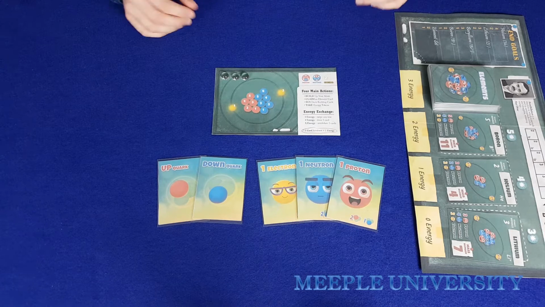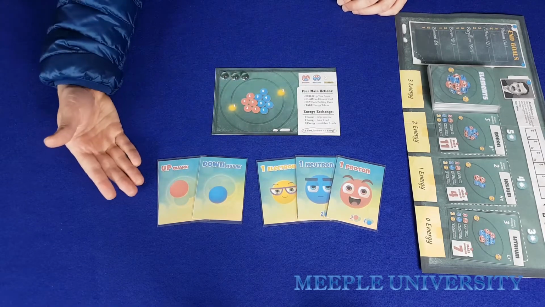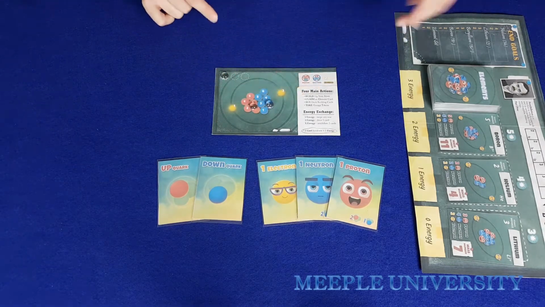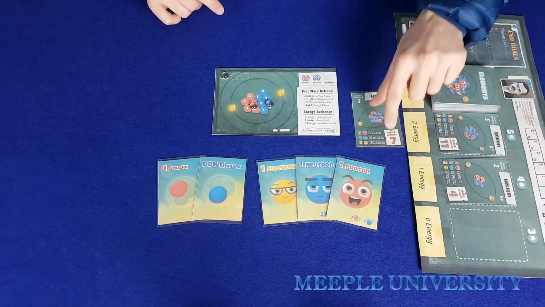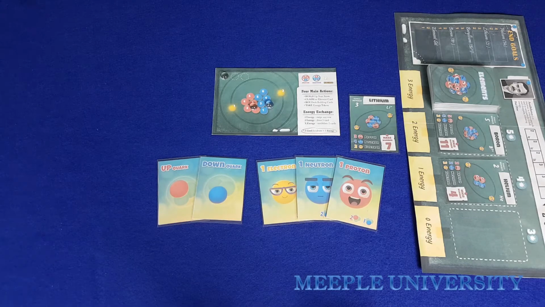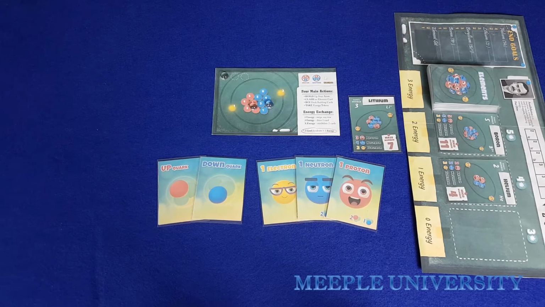Welcome to Meeple University's How to Play Subatomic, an atom building game. Subatomic is a deck building game in which players will be using elementary and subatomic particle cards to try to build up atoms to claim elements from the elements board in order to gain victory points. The game ends after one player has claimed his or her fifth element card, and the player with the highest number of victory points wins the game.